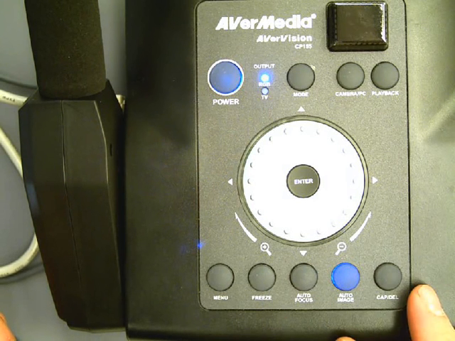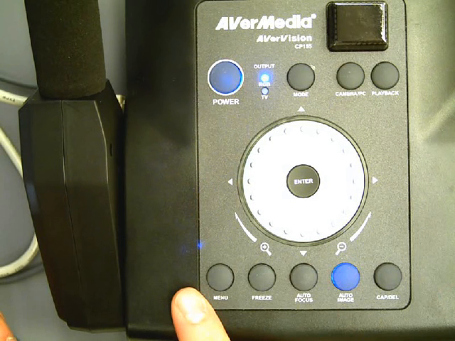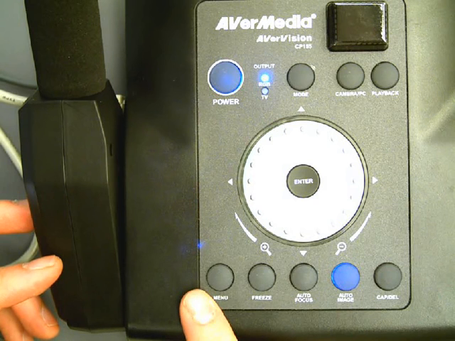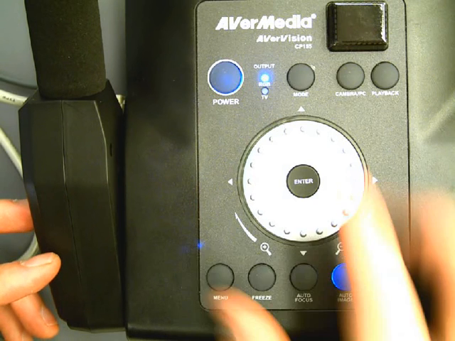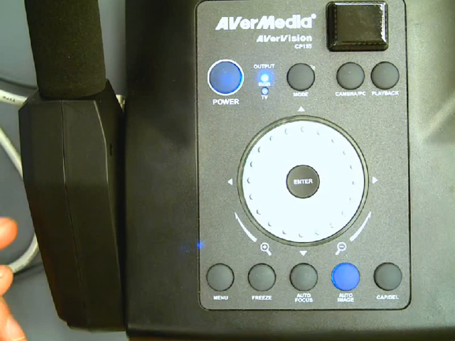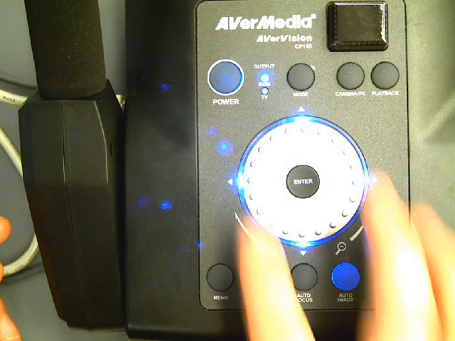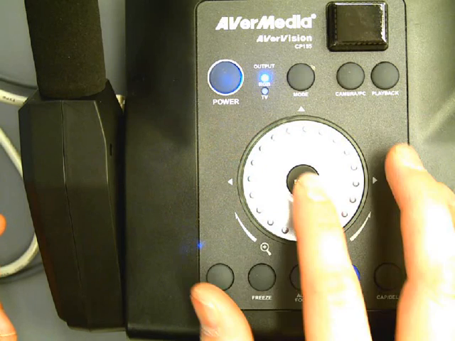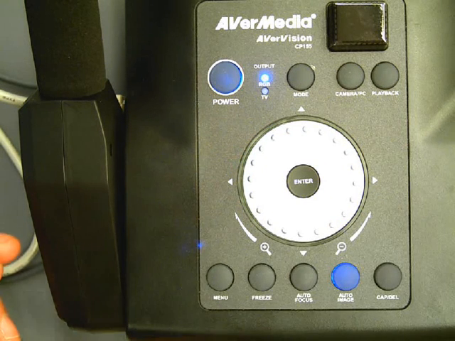The menu button here has a lot of different settings, including adjustments for brightness and contrast and other good stuff. The toggle wheel in the middle allows you to zoom in. If I spin the wheel clockwise, it will zoom in. Counterclockwise, it will zoom back out. And then the enter button in the middle is used for going through some of these menus, as we mentioned.